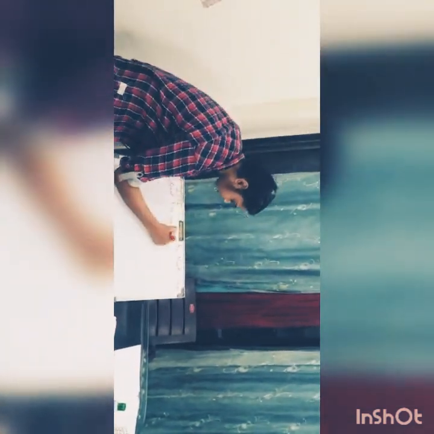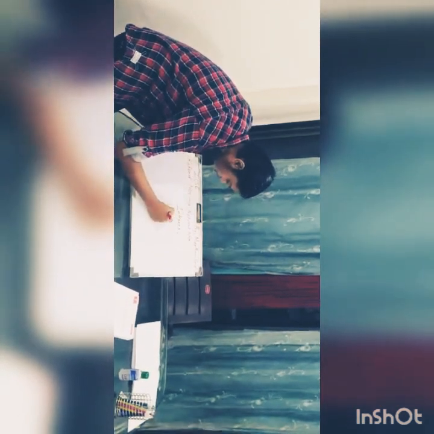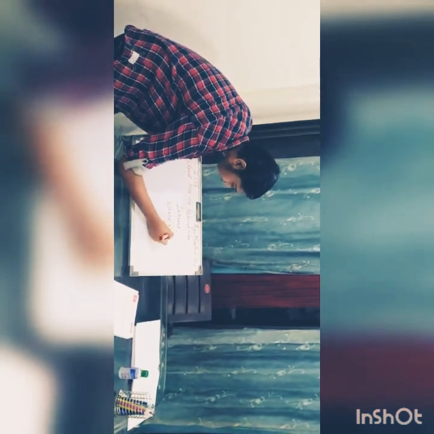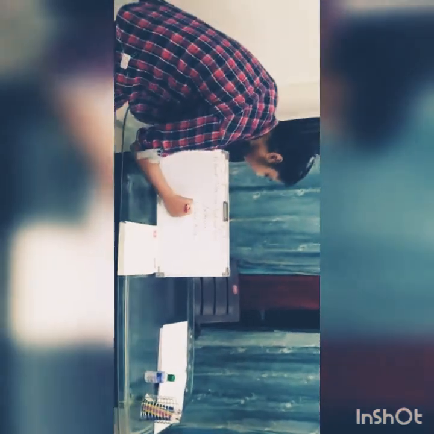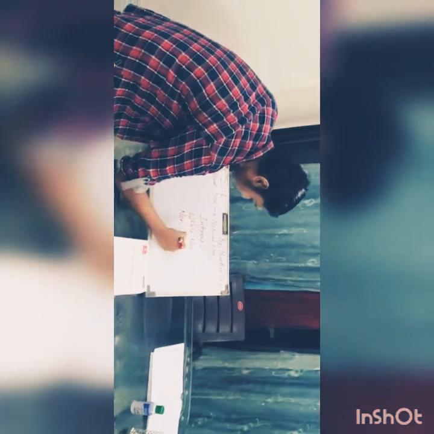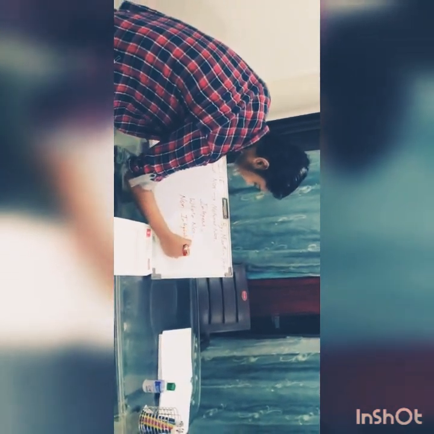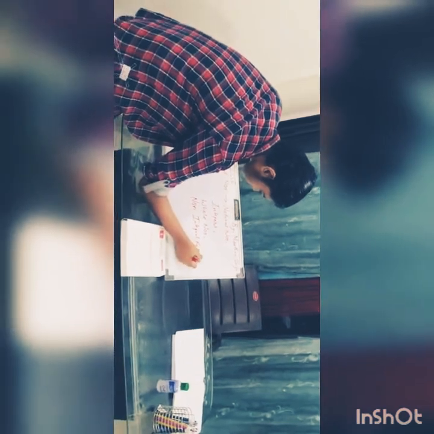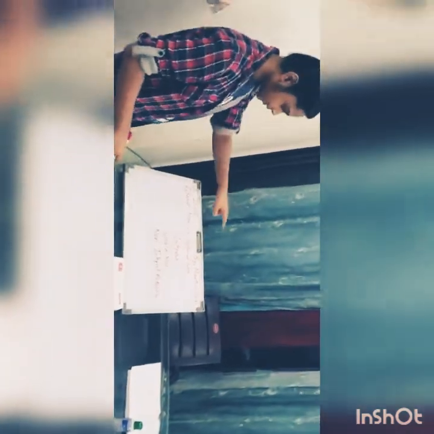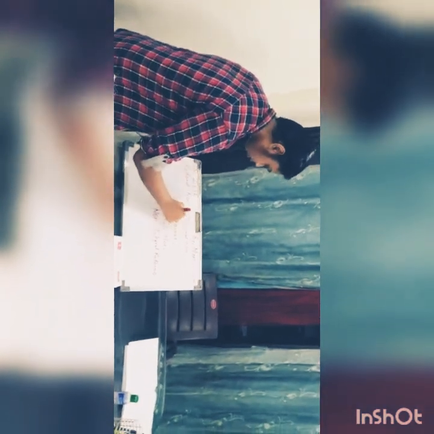So, what does a rational number include? It includes natural numbers, the integers and whole numbers, and the most important, which is there in your textbook, non-integral rationals. Okay, these are all four things that a rational number includes.